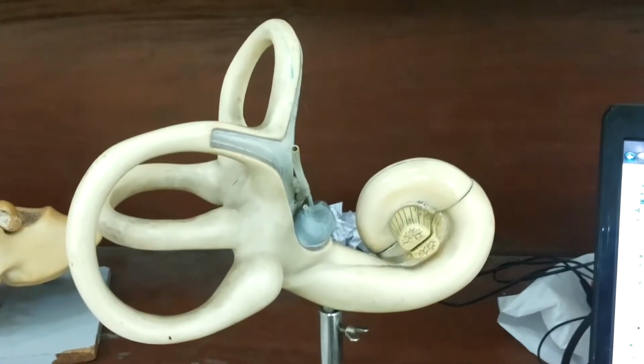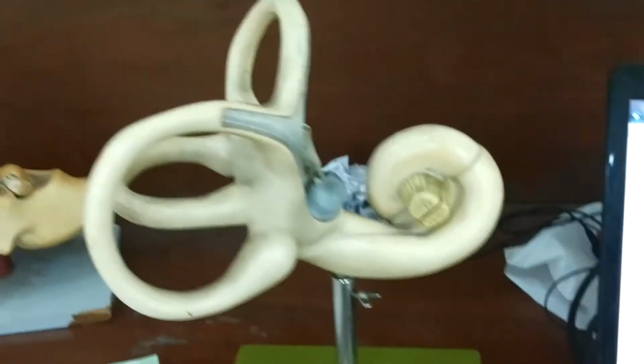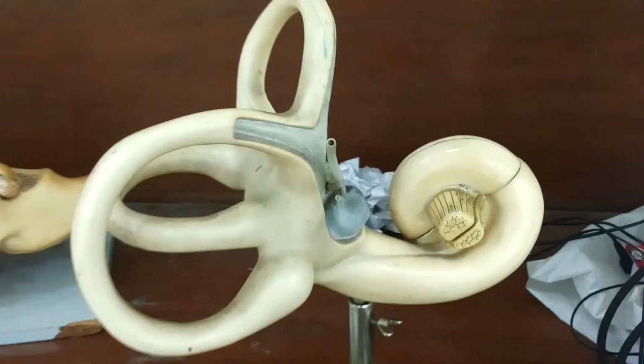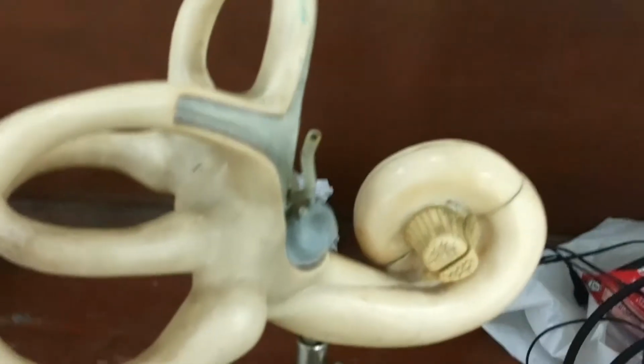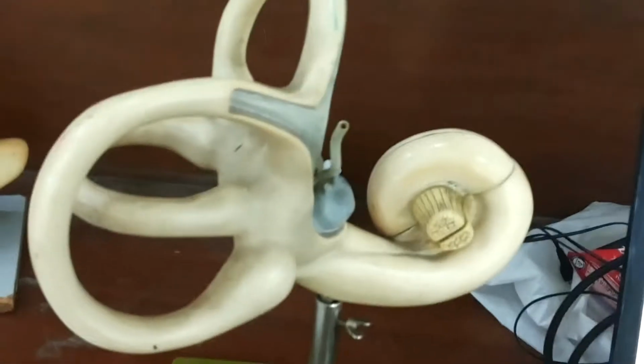Model demonstration of the inner ear, the vestibular apparatus, and the cochlear apparatus, concerned with the sense of hearing, balance, posture, and equilibrium.